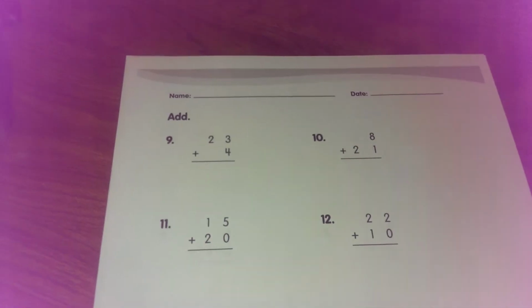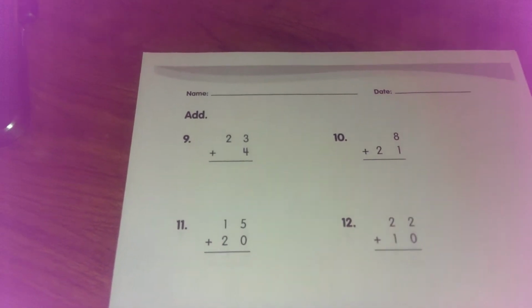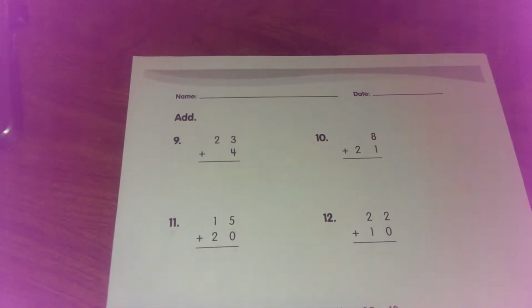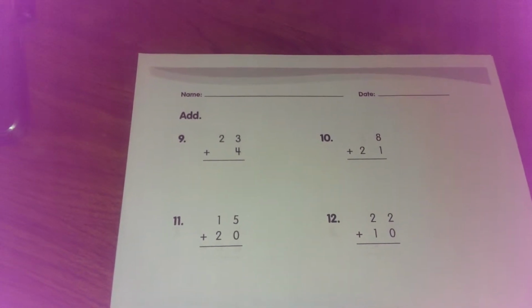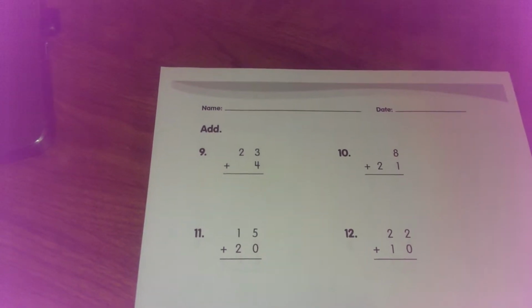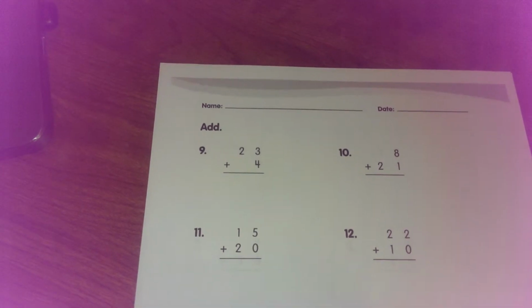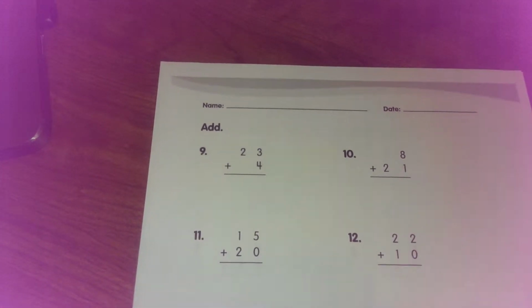Hello guys, this is the homework video for the week. We have been working on addition to 40. So that's just adding with numbers that could possibly go up to 40. So let's just take a look at how to solve.